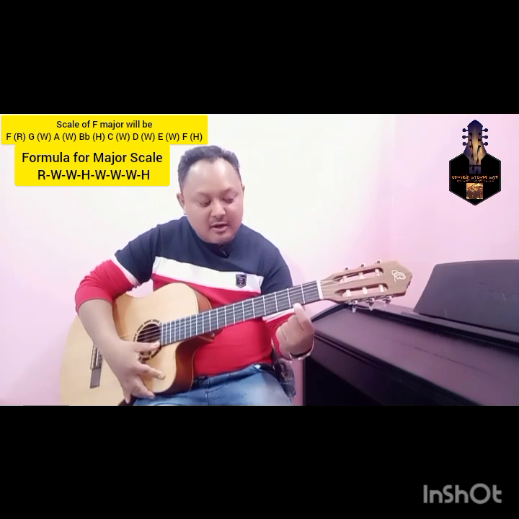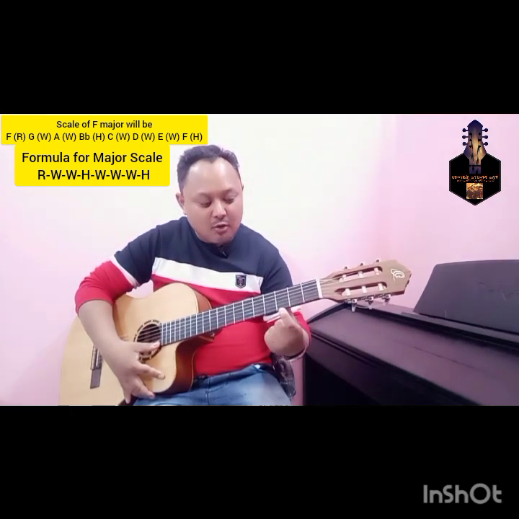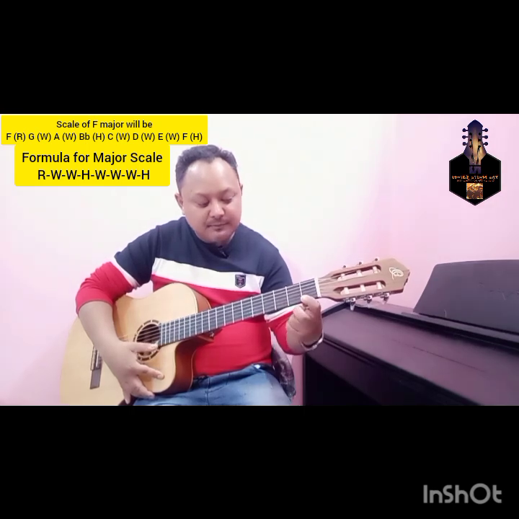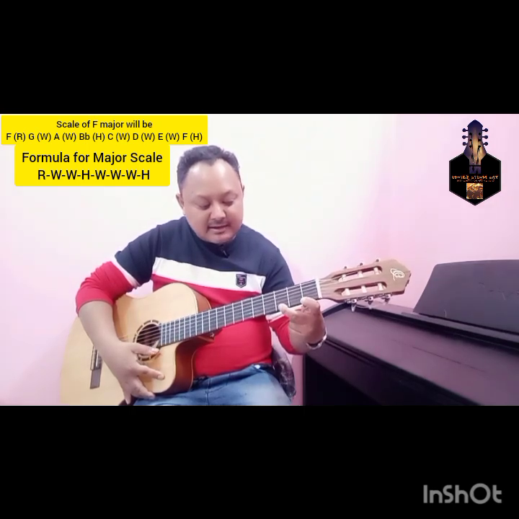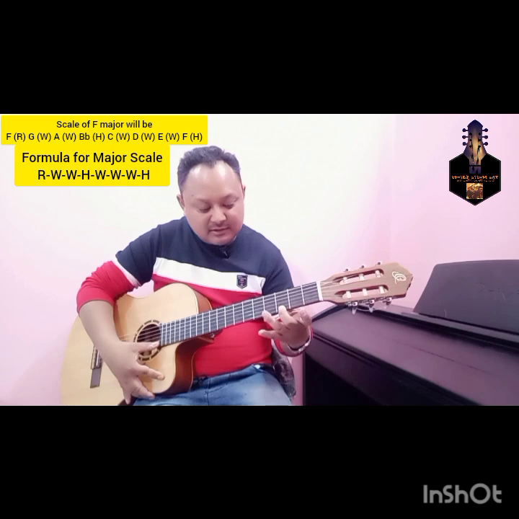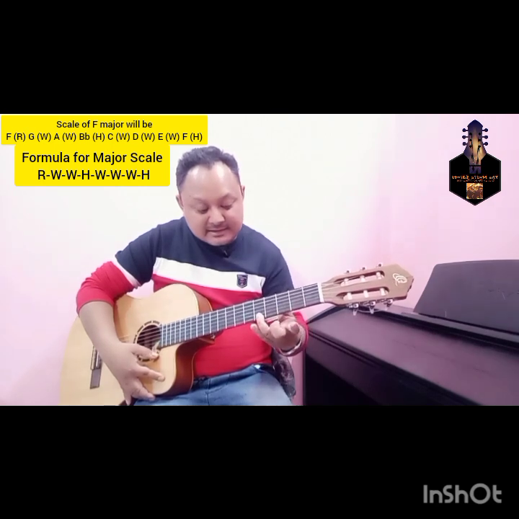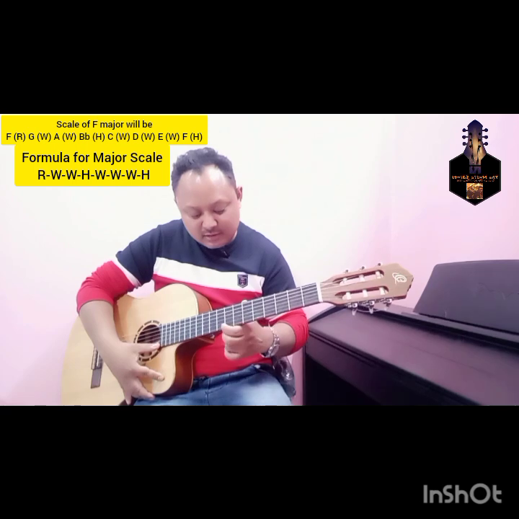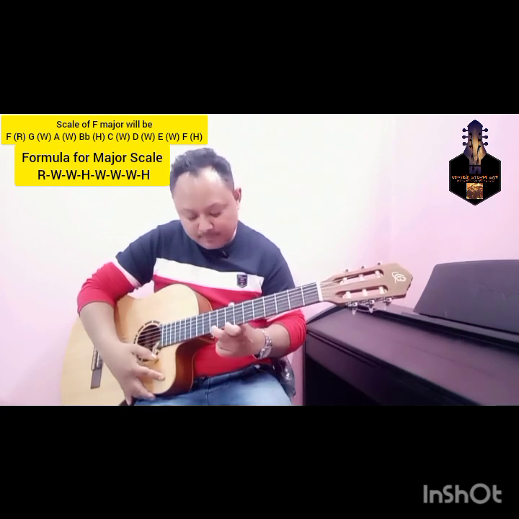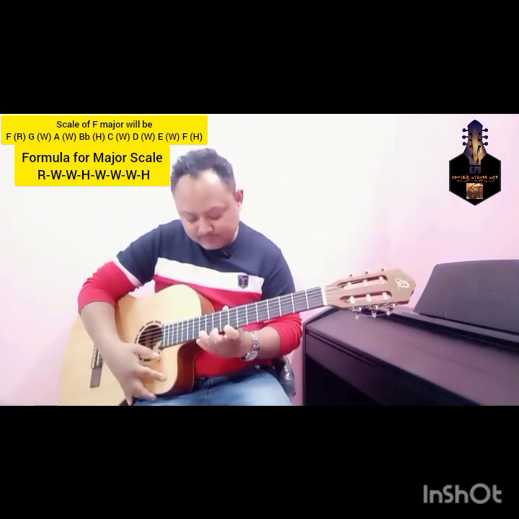Okay, this is half. From F to F sharp is a half. From F to G is a whole. So root, whole. Again, next is also whole. So we will leave this one, whole. Then next is half. So half is this one. Then again whole. From here to here is whole. Then whole. Then whole. Then half.